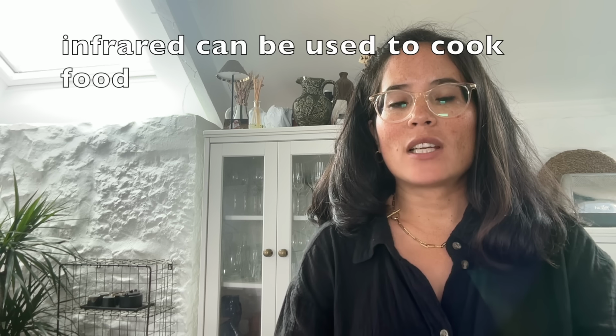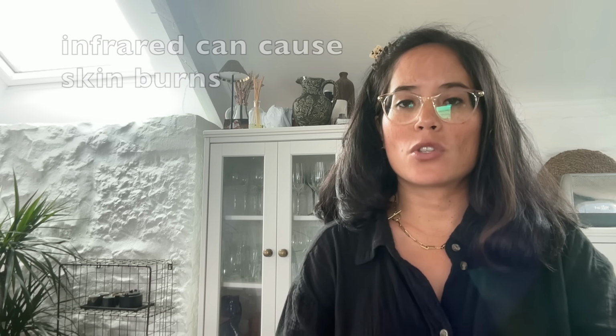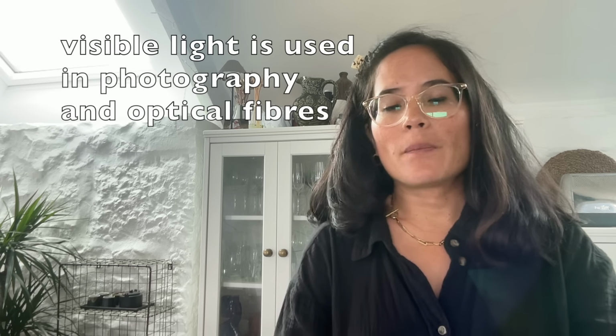Infrared waves are used in our remote controls. Infrared radiation you'll have also met in the energy transfers topics. In effect, it is heat. So you can also use infrared radiation in cooking. Our toasters give off infrared radiation. Our typical conventional ovens give off infrared radiation. And as a result, a danger associated with this type of wave is that you can suffer from skin burns if you touch something which is too hot. Infrared radiation is also used in night vision goggles. Visible light, now used in photography and optical fibers.